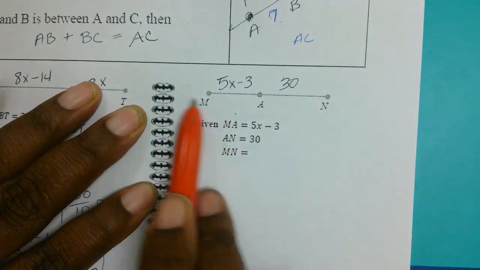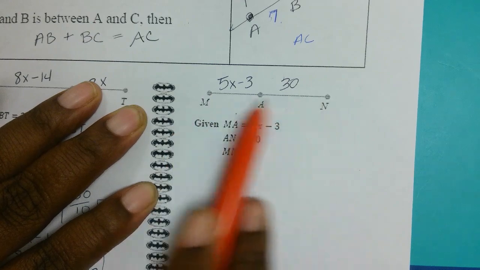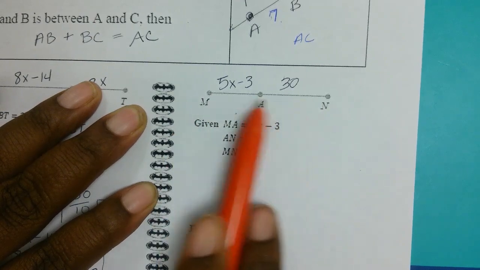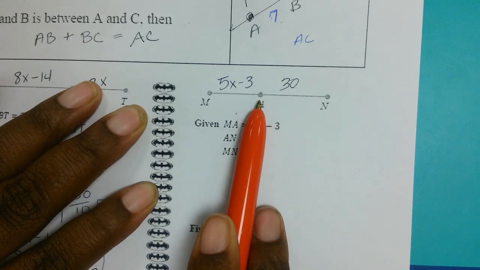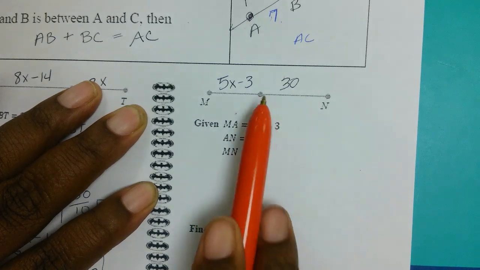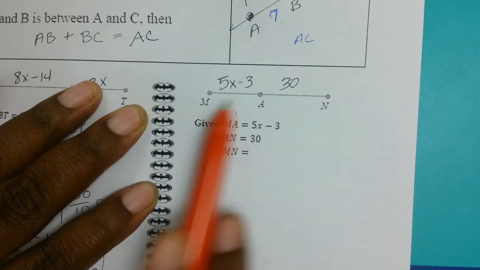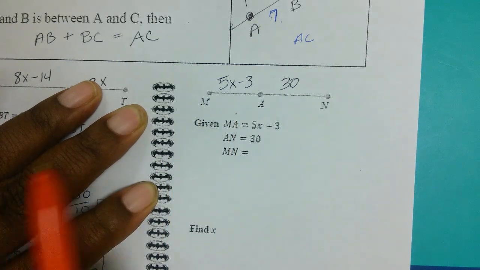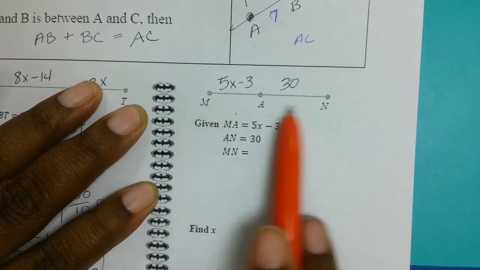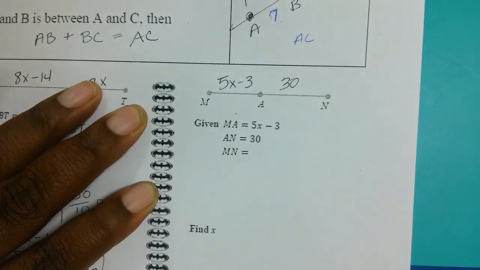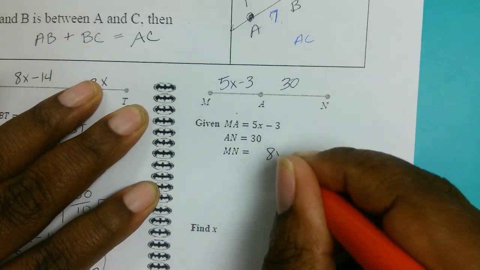In order to solve anything, I need to know what this whole thing is equal to. Because these two don't have to be equal, remember that. It's just in between it, but it did not say it's the midpoint. It did not say anything about bisecting, so we cannot assume that. The only thing that we know is that these two added together equals the whole part. So I'm going to tell you that MN is equal to 8x plus 6.